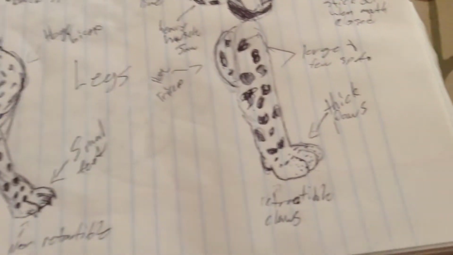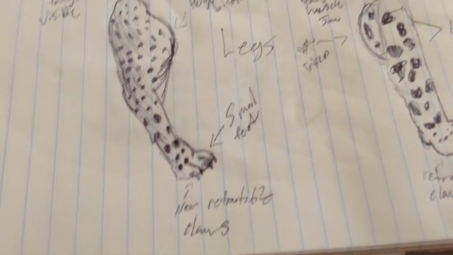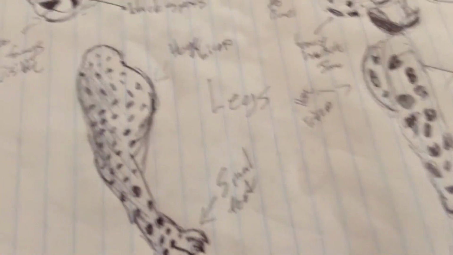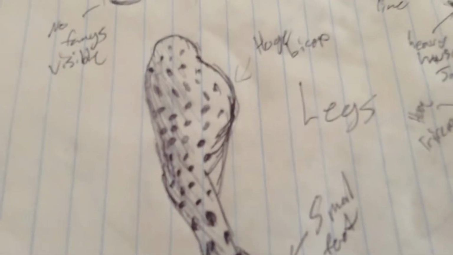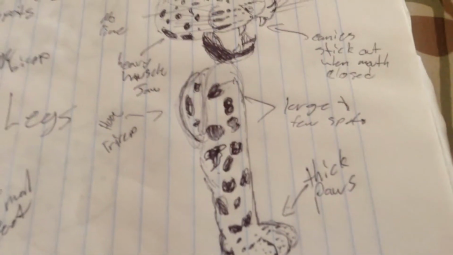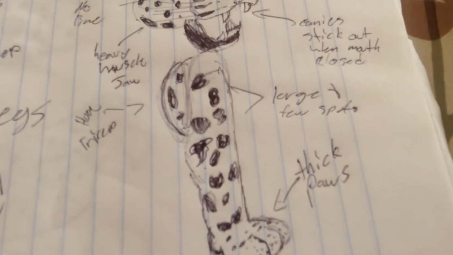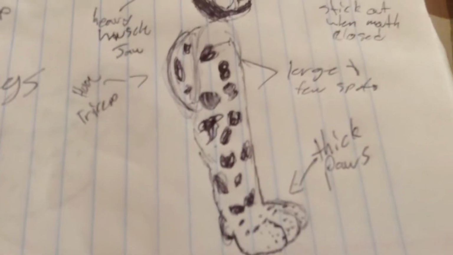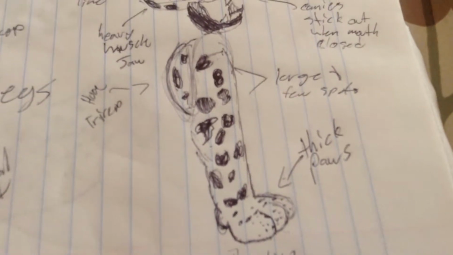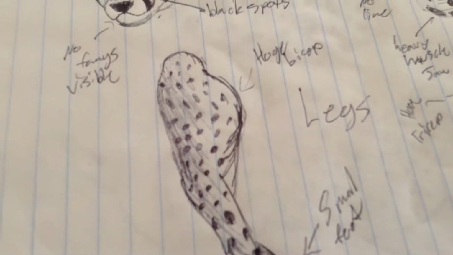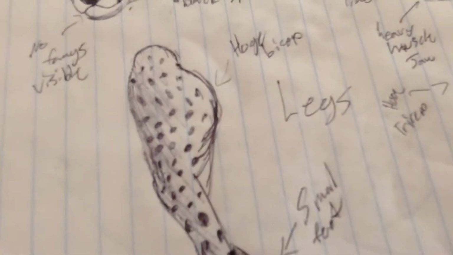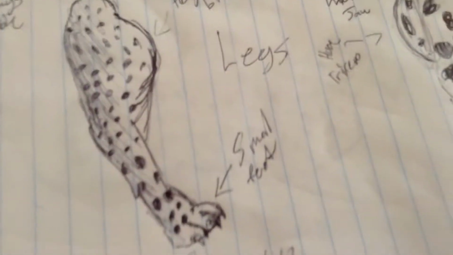Cheetah's legs and leopard's legs, very different. Cheetahs have huge biceps for pushing, and leopards have huge triceps for pulling. Leopards are known to pull their prey up into a tree while they eat, while cheetahs are known to be one of the fastest creatures alive.